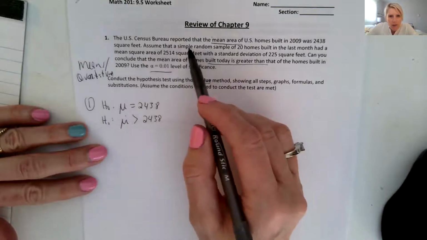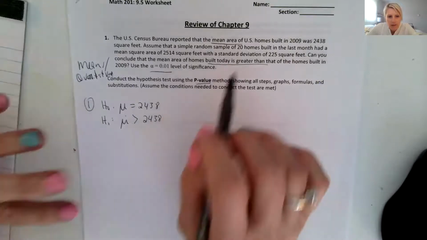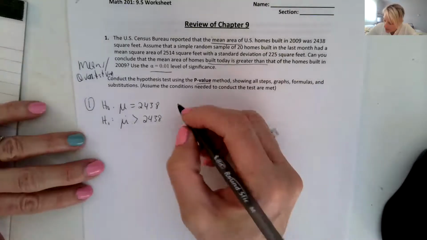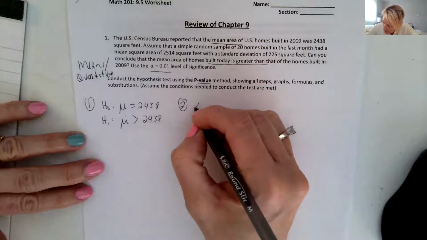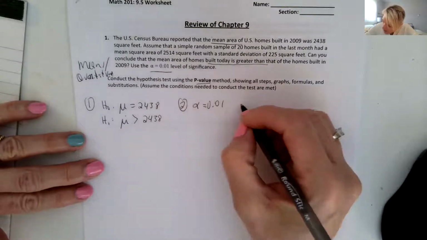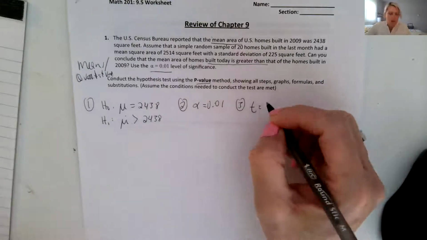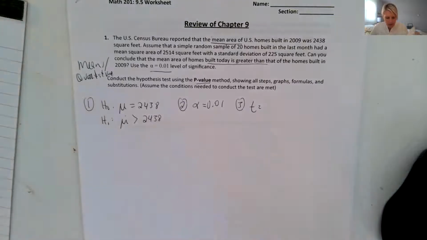The part where it says we took a sample of 20 homes and this was the information about the sample, that's our evidence that we're going to use in step 3. So step 2 is our level of significance, or alpha, which is 0.01. And our step 3 is our test statistic, which is going to come from our Desmos.